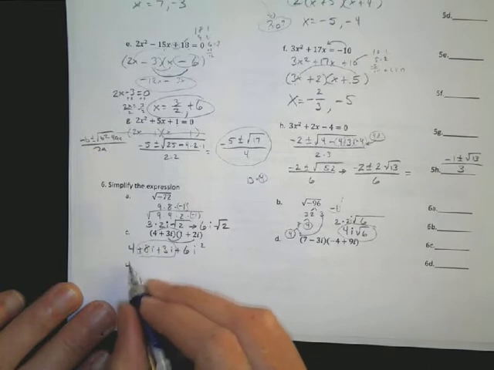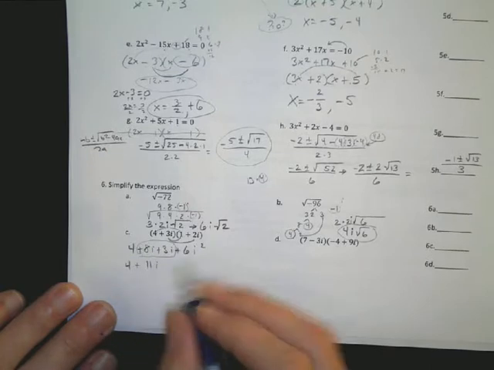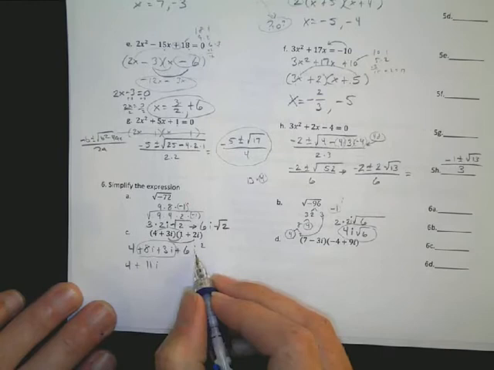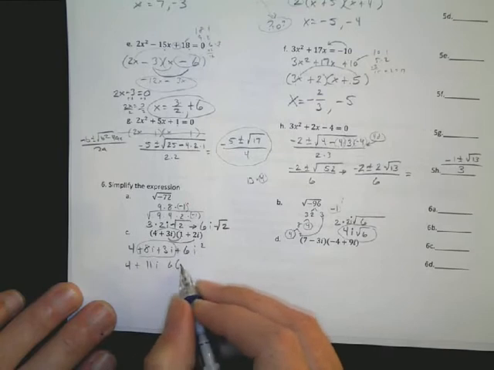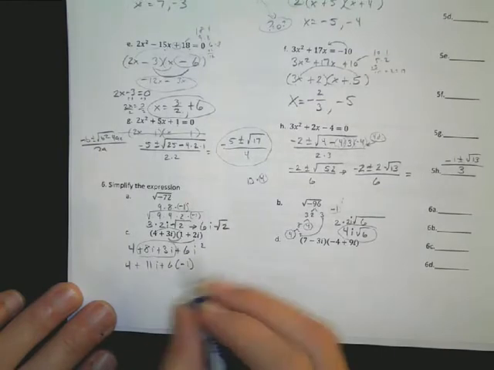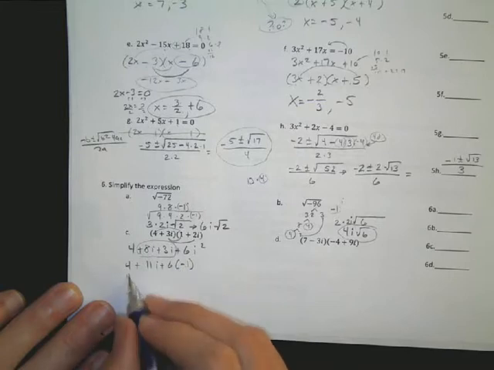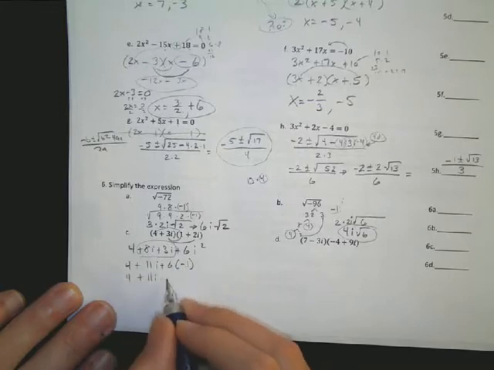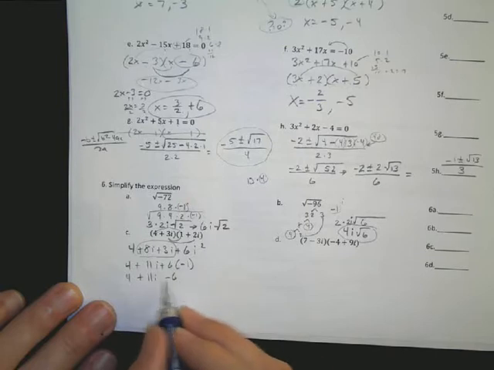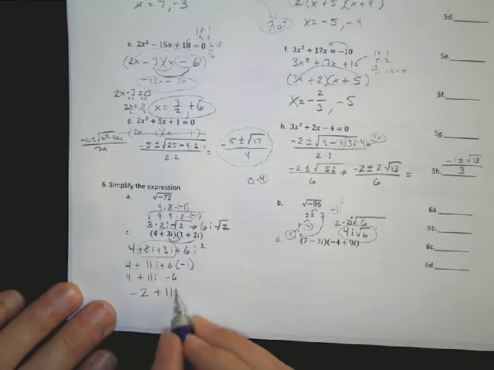So I have 4 plus 11i. And we said before that i squared equals negative 1. So 6 times a negative 1 is a negative 6. So I actually have 4 plus 11i minus 6. And a negative 6 and a positive 4 come together to make a minus 2 plus 11i for my solution for that one.